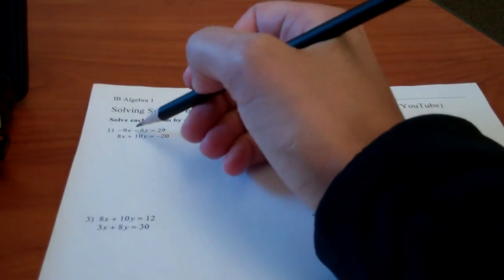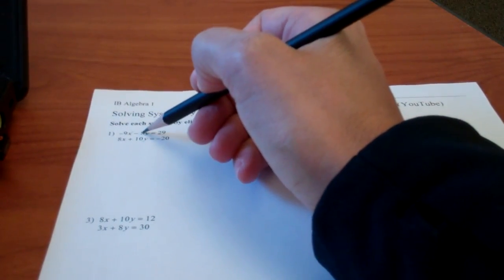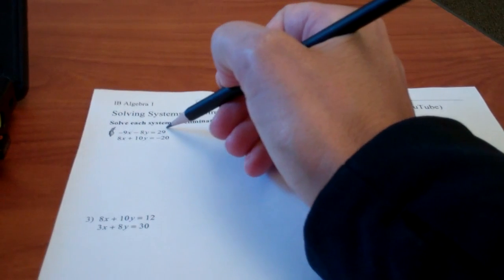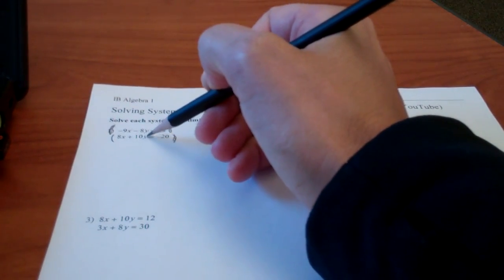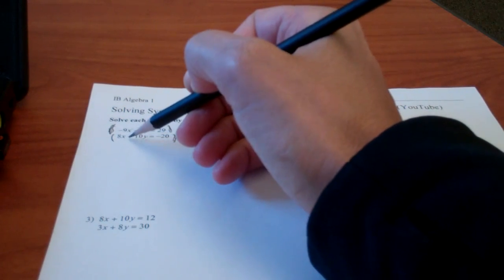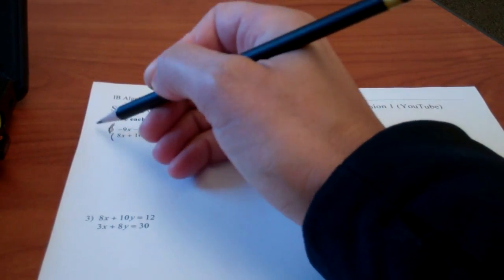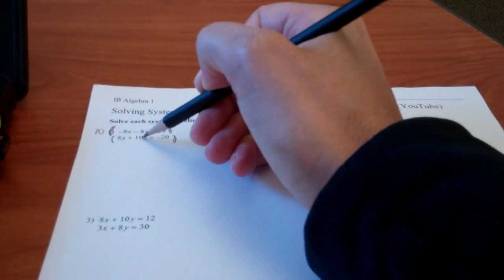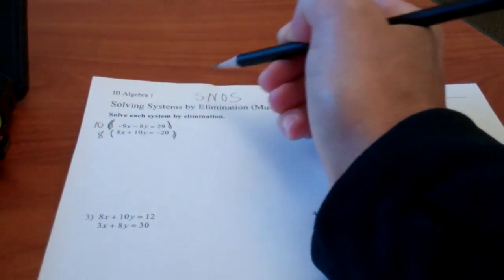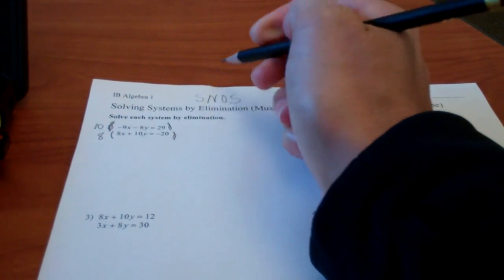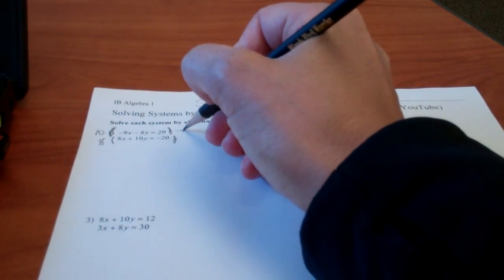The easiest way to do this would be picking the opposite signs and then multiplying by the other number. This is what I mean. I'm going to choose to cancel out the y's. We have a negative, we have a positive. 8, we should multiply by 10 because that's what this term is. And 10, we should multiply by 8 because that's what this term is. That's the easiest. And then we rewrite everything.